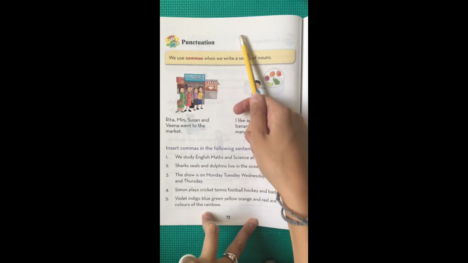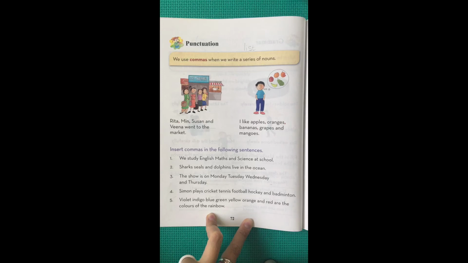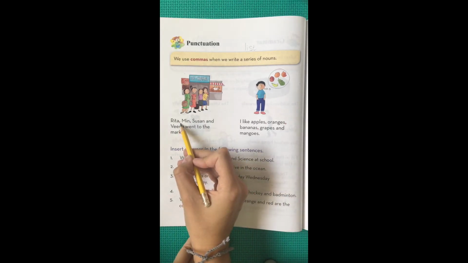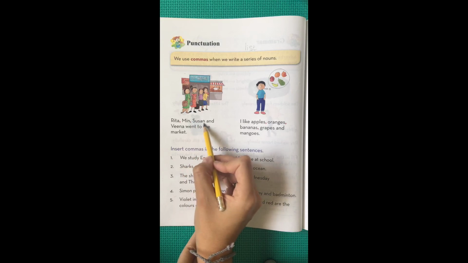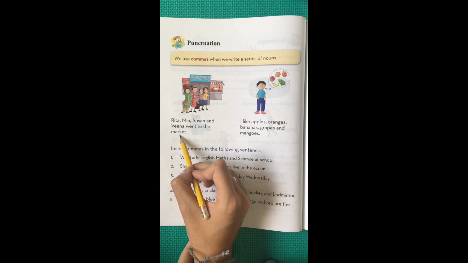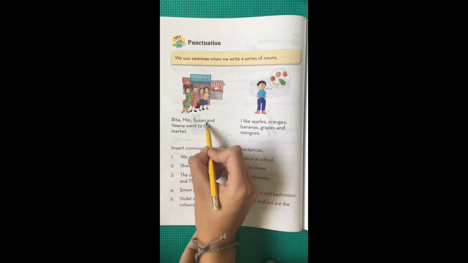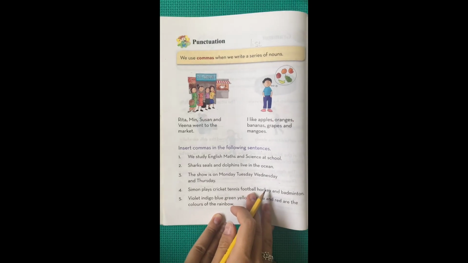That means I am making a list. For example, Rita, Min, Susan, and Vina went to the market. Do you see in front of the word and there is no comma?